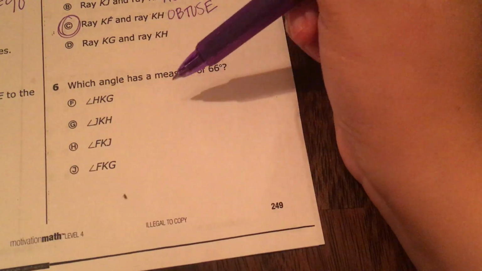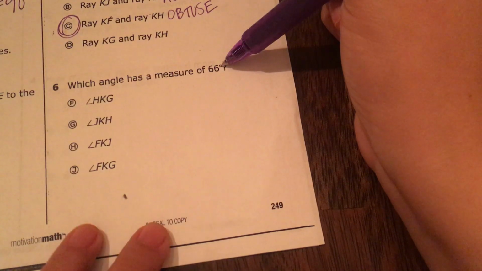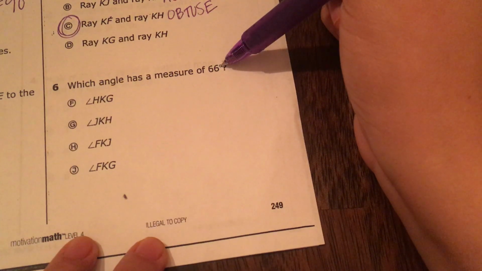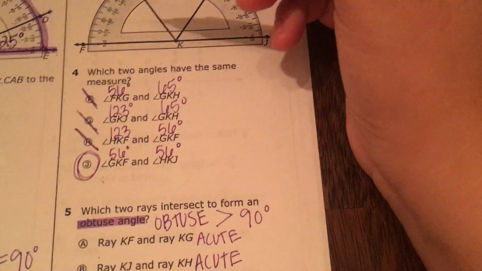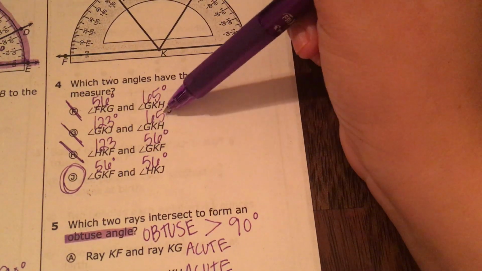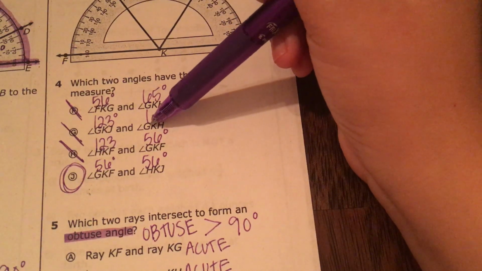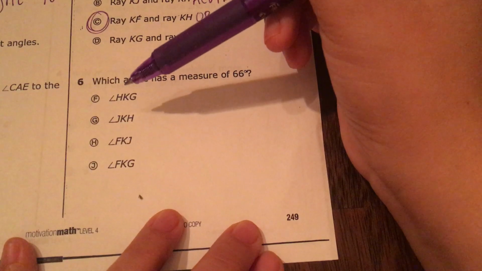Okay, angle has a measure of 66 degrees. All right. So if we look over here, these had 65, so it has to be GKH. GKH. Here we go.